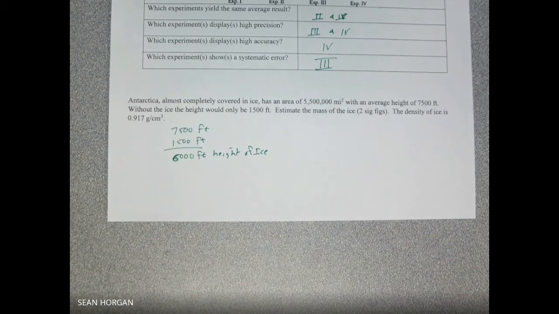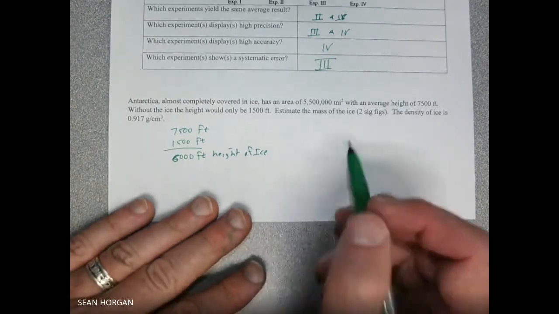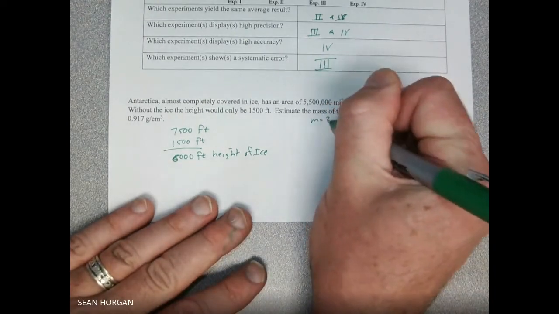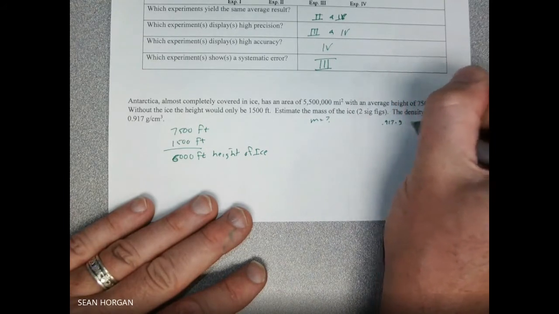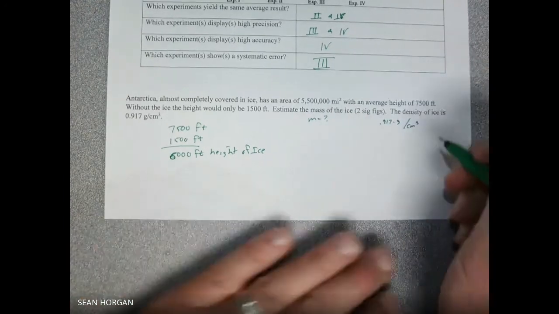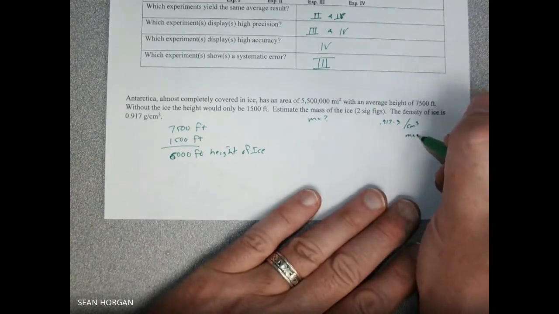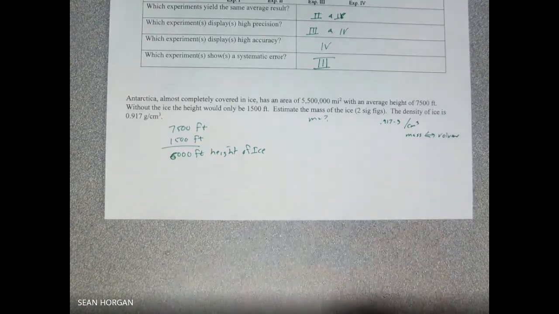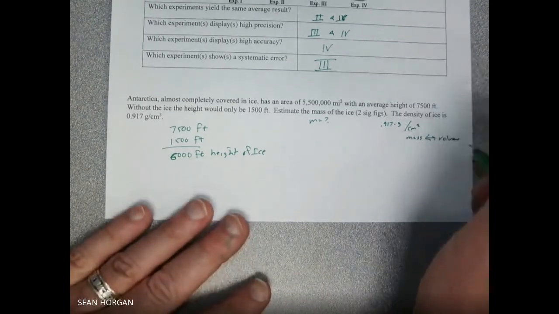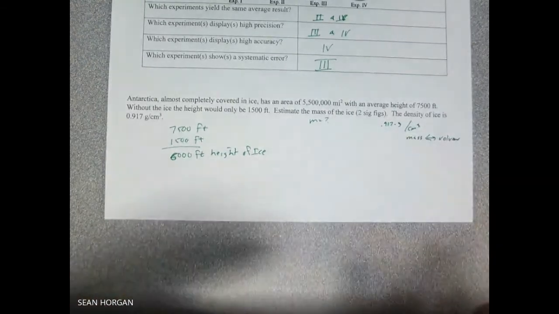So all my numbers are wrong now. So I got to redo all of it. Okay. What else do we have here? We want the mass of the ice. You have the density, which is going to allow us to convert between mass and volume, or backwards. That's what density allows us to do. Okay, so density has mass and volume. So we need to figure out the volume of this piece of ice.